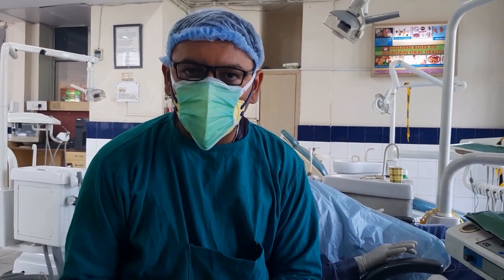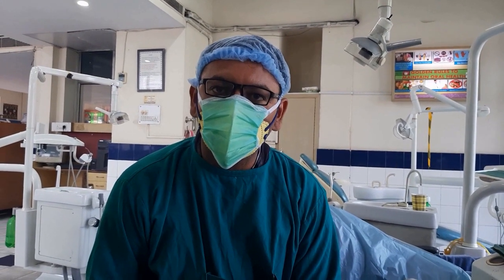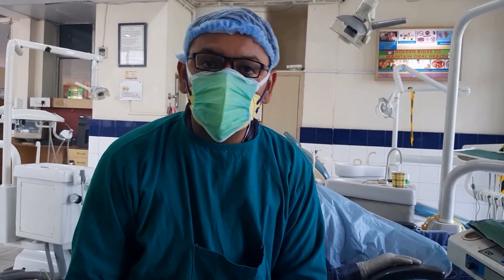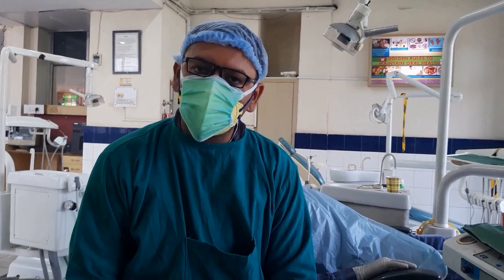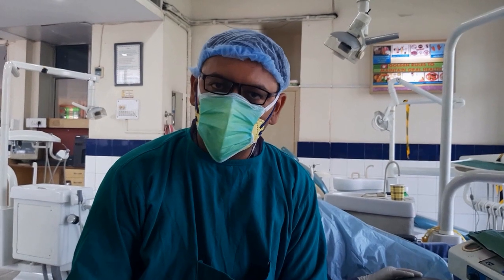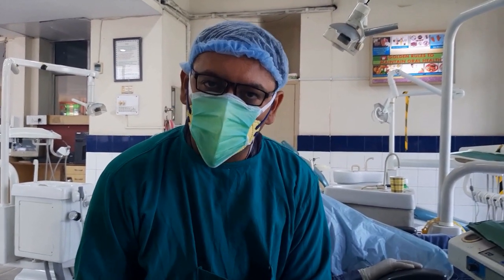You should know that we take the DMFT index just to record the prevalence of dental caries. Let us suppose that you want to take the prevalence of dental caries in the Ghaziabad district. So what index do you need to have? You need to have the DMFT index with you. As the name suggests, the DMFT index has three components. The first component is the decayed component, as the name says, D. M is the missing component and F is the filled component.